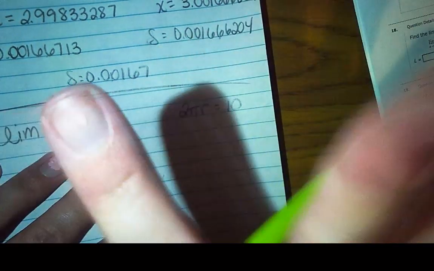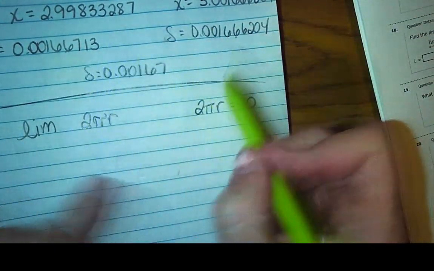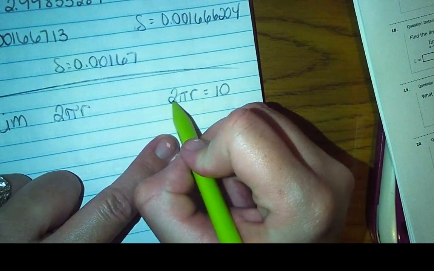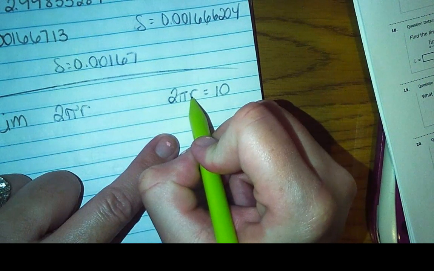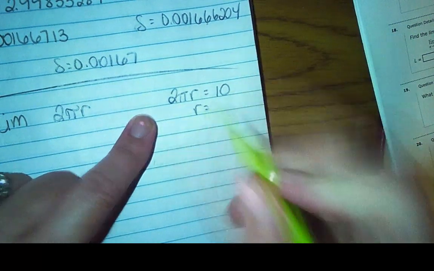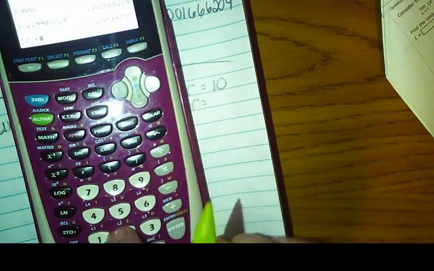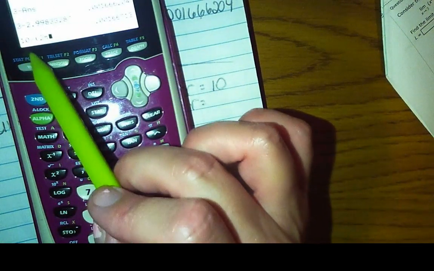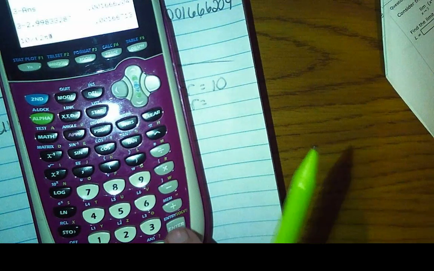I'm kind of working backwards here because I haven't set up the limit yet, since I don't know how close I need to be. So what is your variable here? 2 is a number, pi is a number, r is a variable. I'm going to divide both sides by 2 pi. Be careful to put your 2 pi in parentheses. Otherwise it's going to do 10 divided by 2 and multiply your answer by pi. That's not what you want.